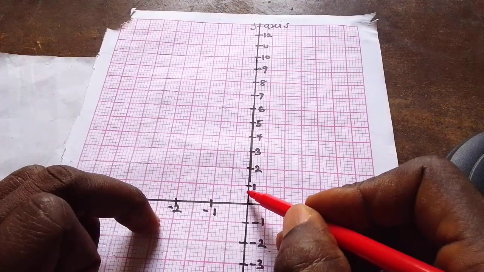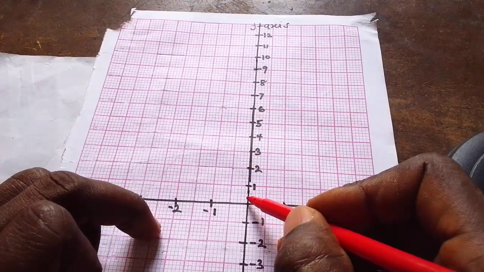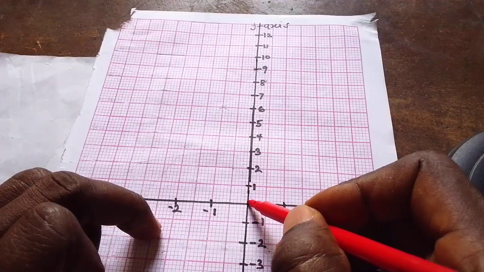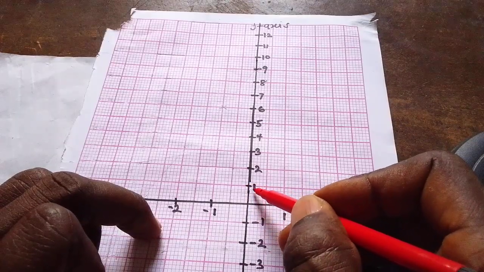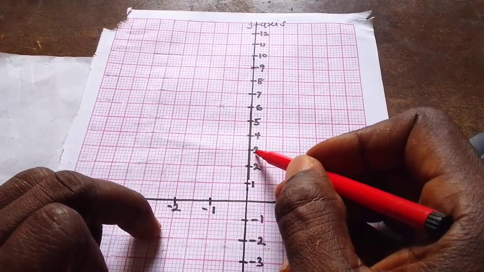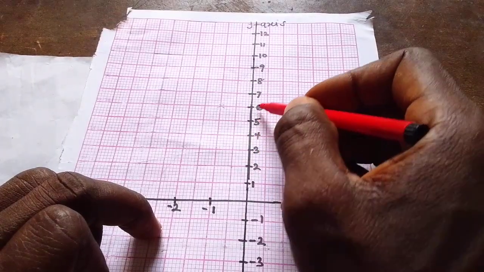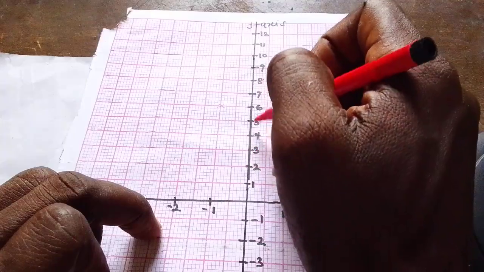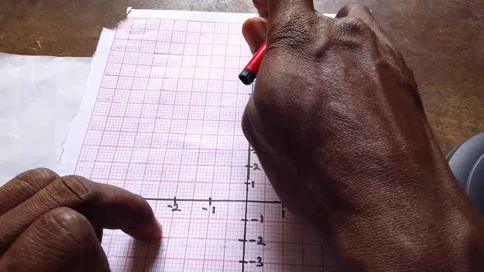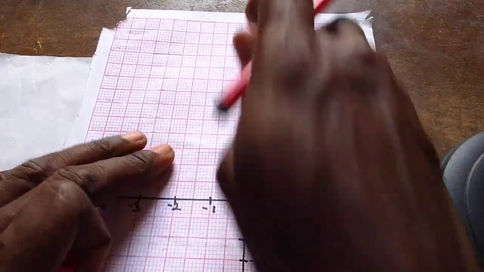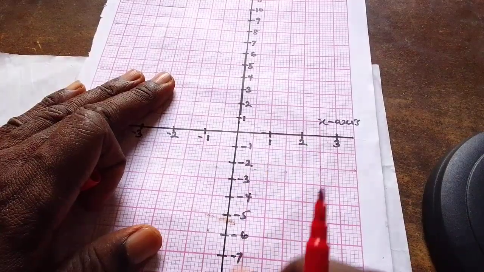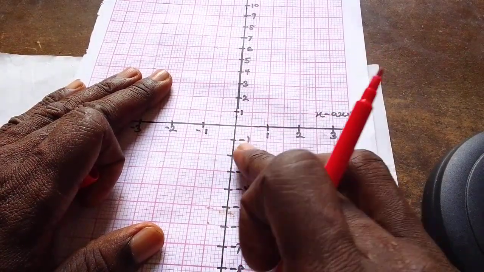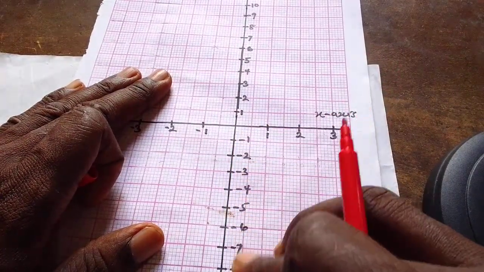So from here to here is 1 centimeter. 1 2 3 4 5 6 7 8. So we'll be using 1 centimeter like that for 1 unit on the y-axis. This is the positive axis and this side will be the negative axis. Minus 1, minus 2, minus 3 like that.